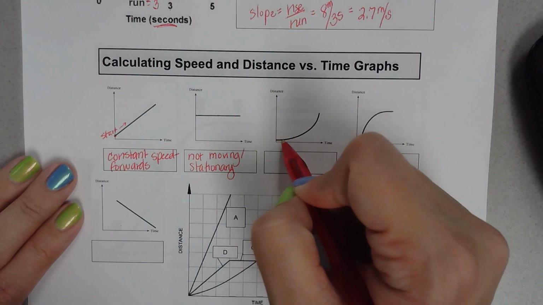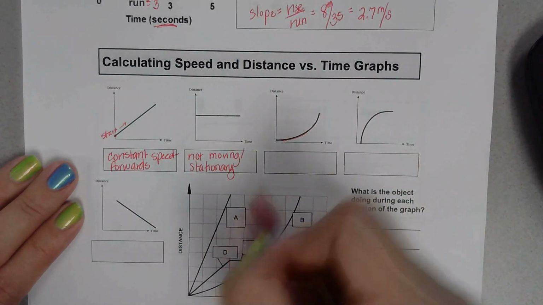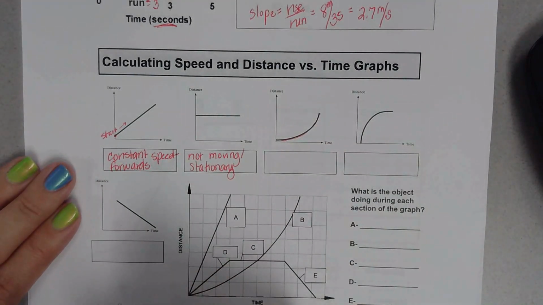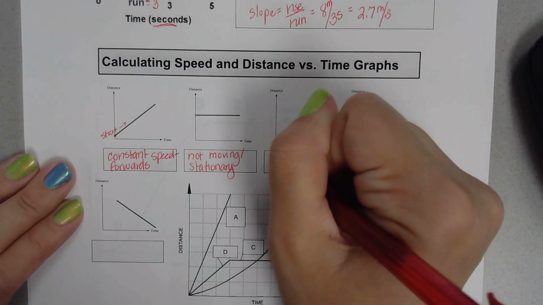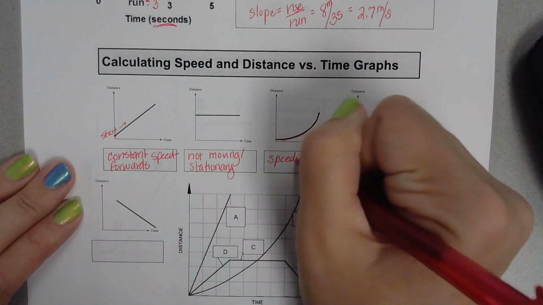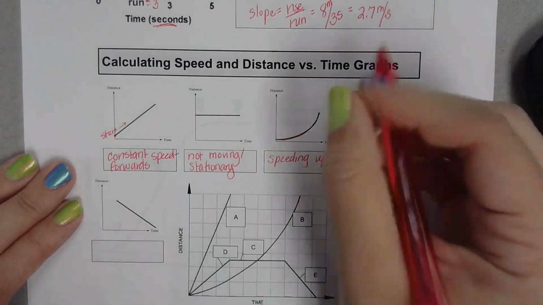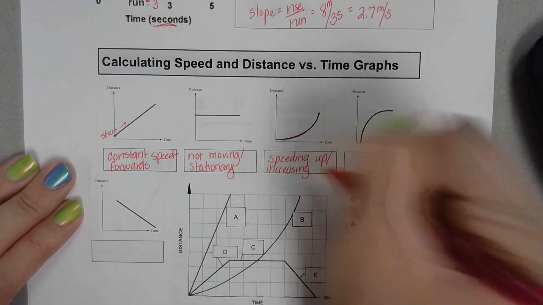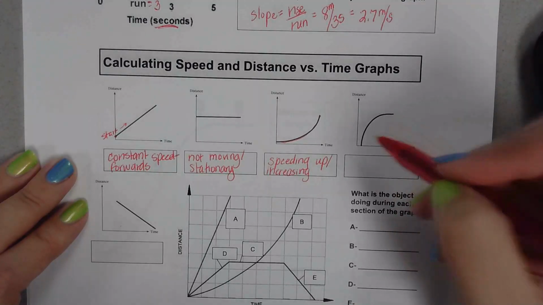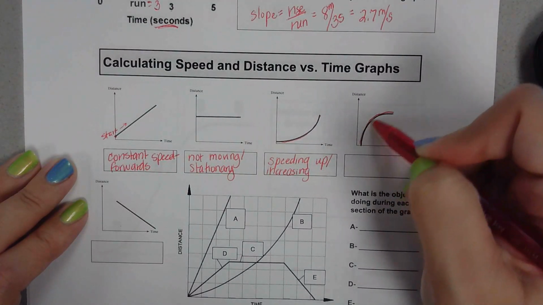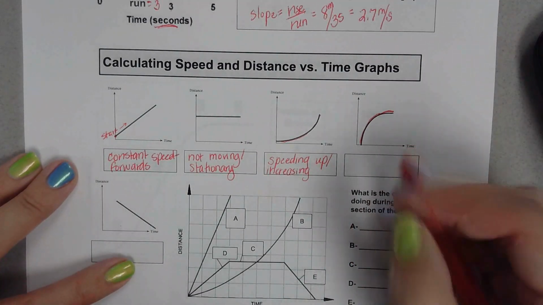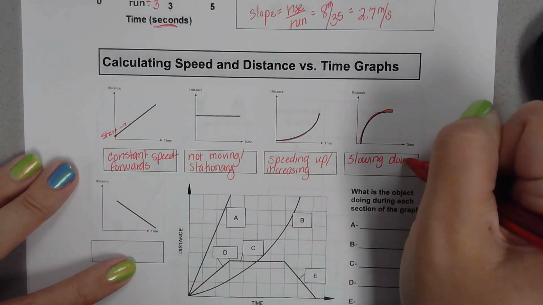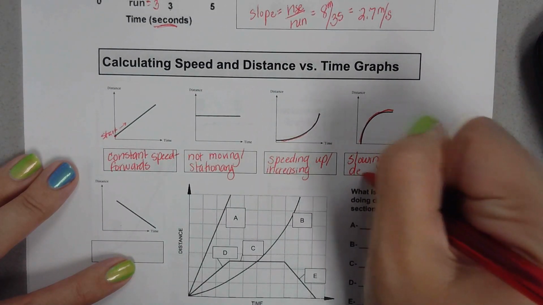If the line looks like a U going upwards, so half of a parabola, that means that it is speeding up or increasing speed. If it looks like a parabola on its side, so like a sideways U, that means that it is slowing down or decreasing speed.